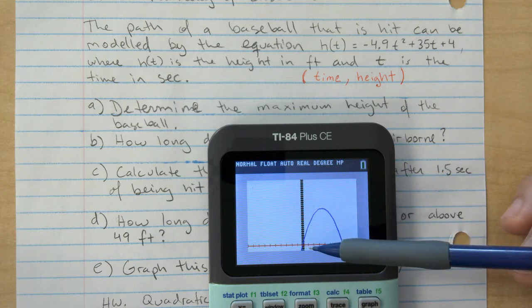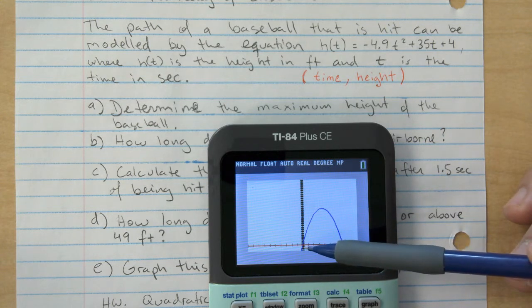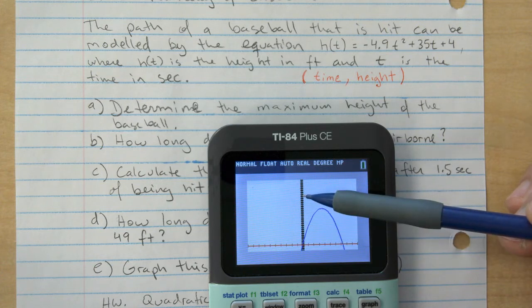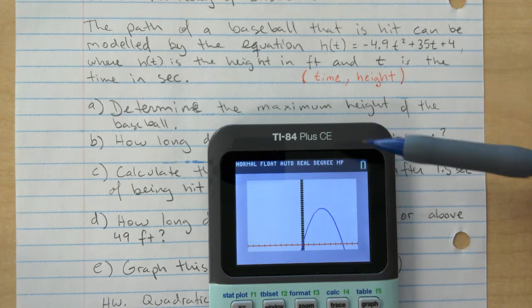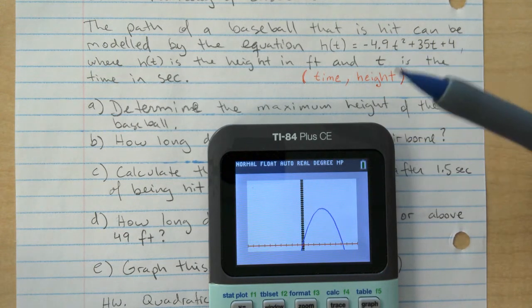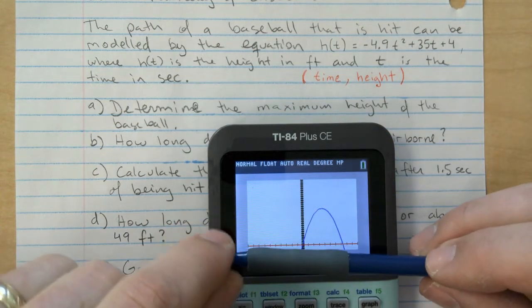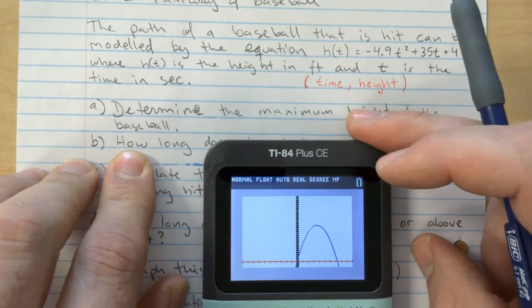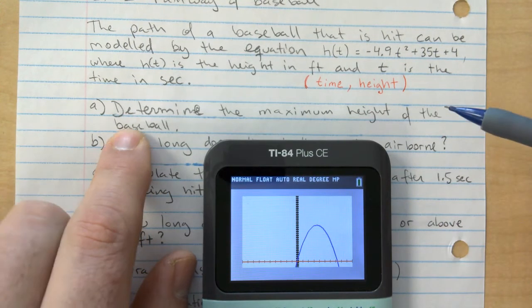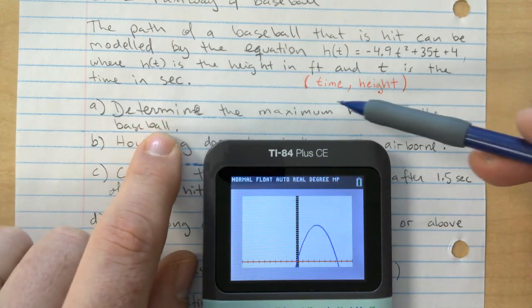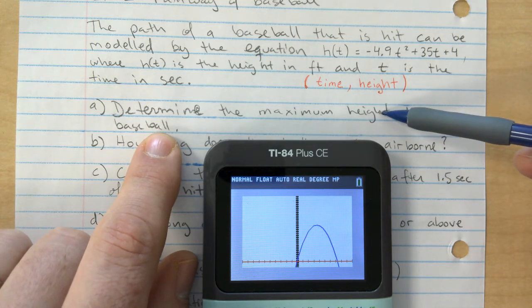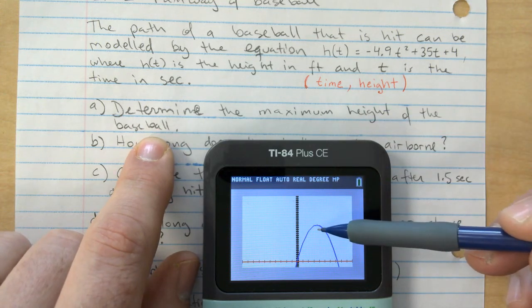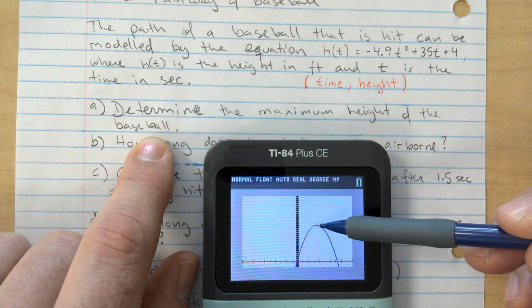Because the time can only be positive, and the height in this case is only positive as well, right? Because we're talking about a baseball that will hit the ground, okay? So it doesn't go below the surface, so we're in quadrant 1. Once you have the graph on your screen, you say it's asking to determine the maximum height. The maximum height will be found at the very top of this parabola, which we call the vertex.